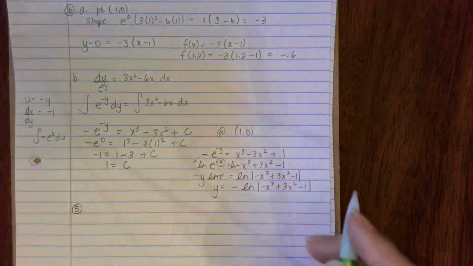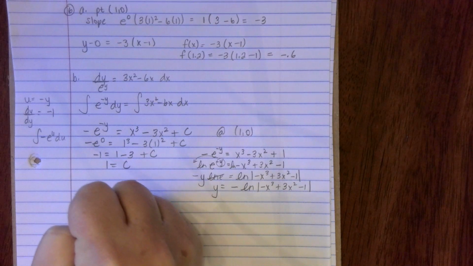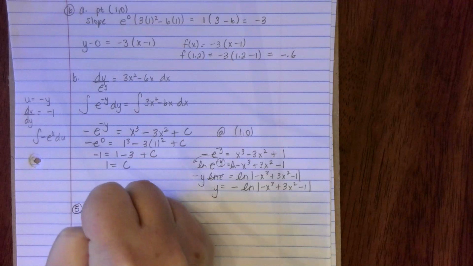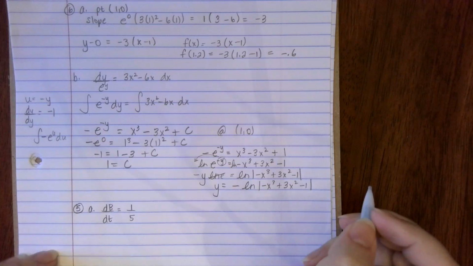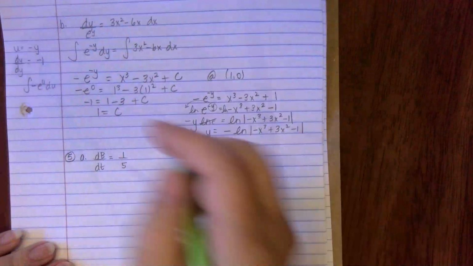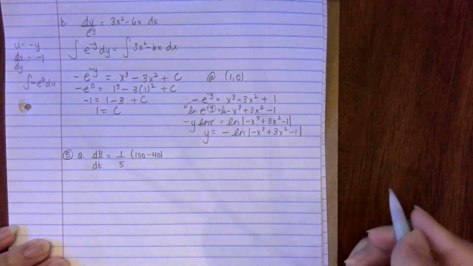So for 5a, you get dB dt is equal to 1/5 times 100 minus 40. And you get 12.